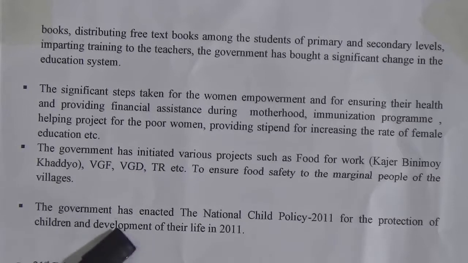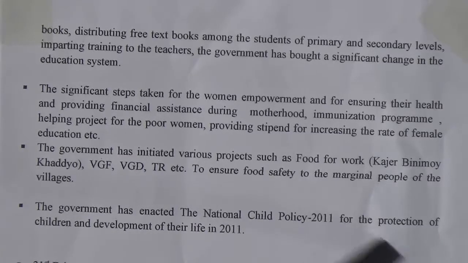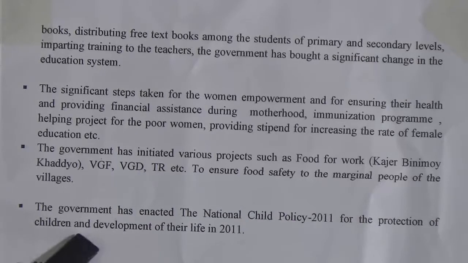The government has enacted the National Child Policy 2011 for the protection of children and development of their life in 2011. Okay, so now every child is considered a child up to age 18, and it is forbidden to make them work in child labor.